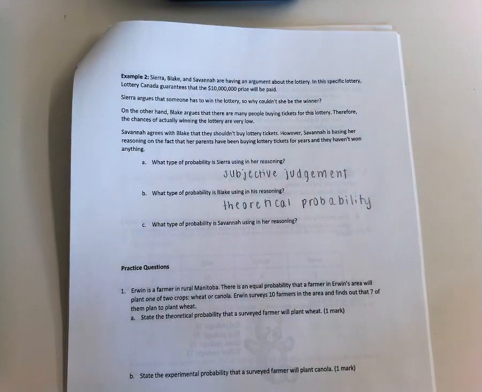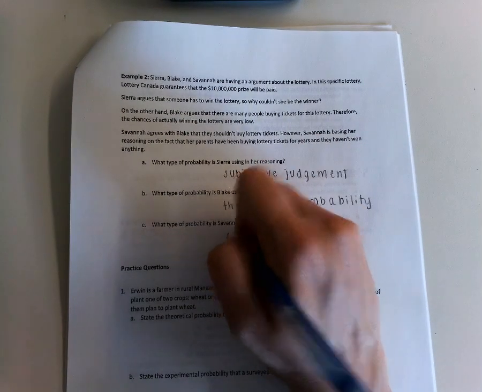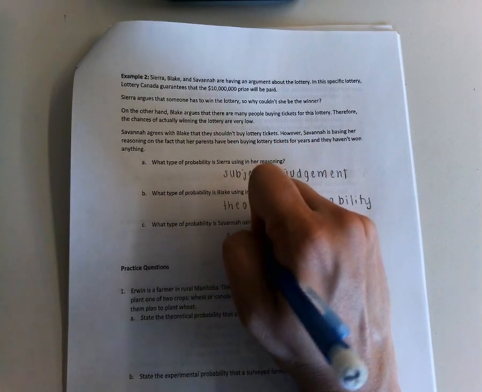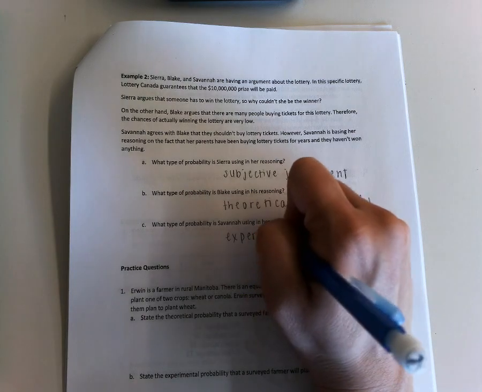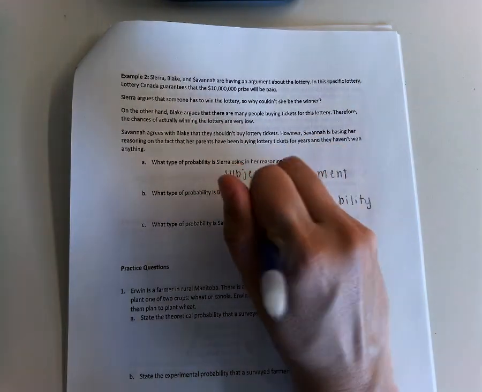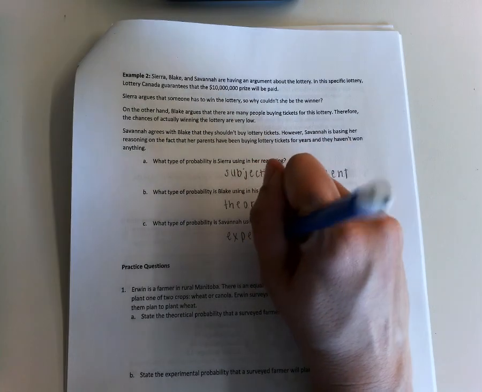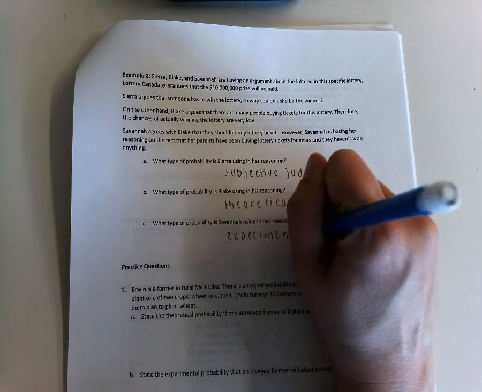And Savannah is talking about how her parents have been buying lottery tickets for years and have never won. Well, that's based on an experiment. Her parents have been trying to win the lottery for a long time and haven't. So she's basing her reasoning on experimental probability.